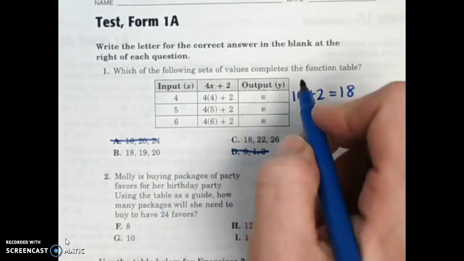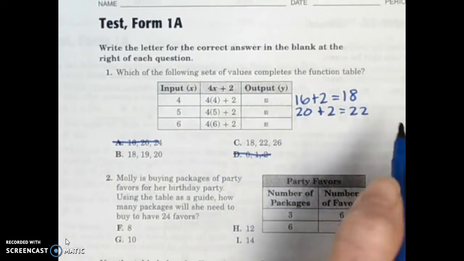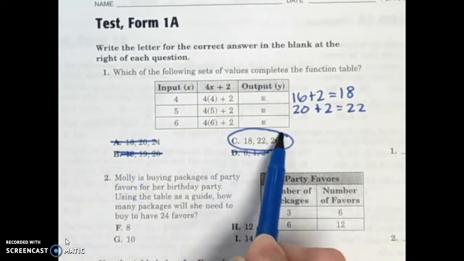Let's look down here. 4 times 5 is 20, and 20 plus 2 is 22. Since it's a 22, it eliminates letter B, and our answer is C.